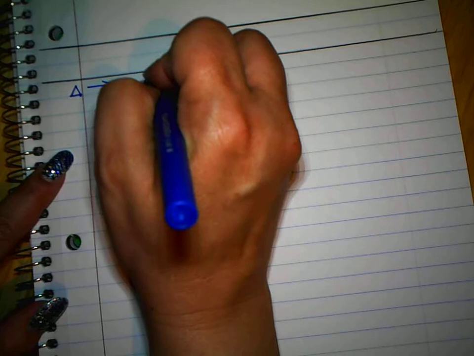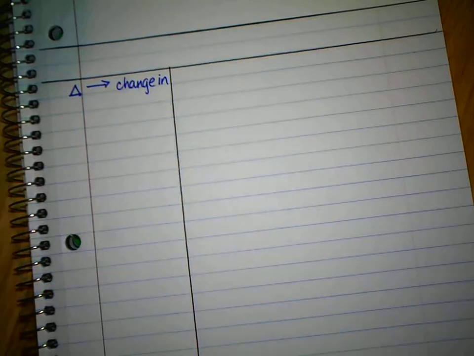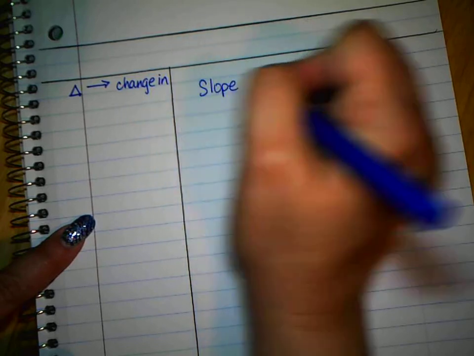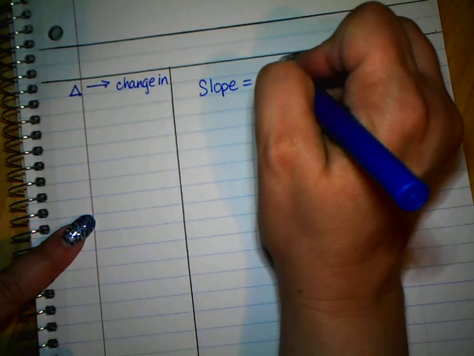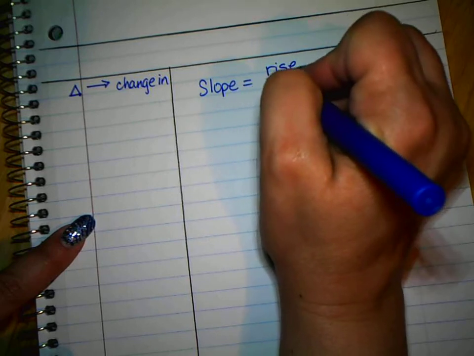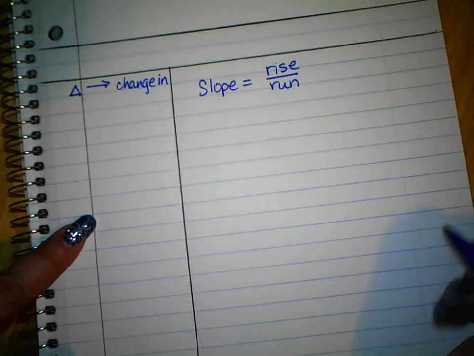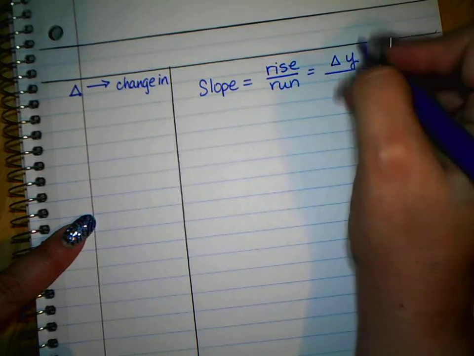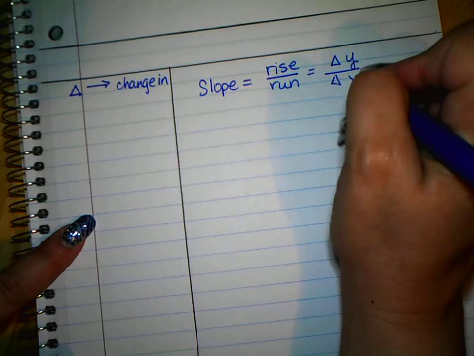Now I'm going to use a symbol here. This symbol right here, the little triangle that I'm about to use, means and is read as change in. So if I'm talking about slope, I'm talking about the rise over the run. Another way to look at this is that it is the change in your y values over a change in your x values.